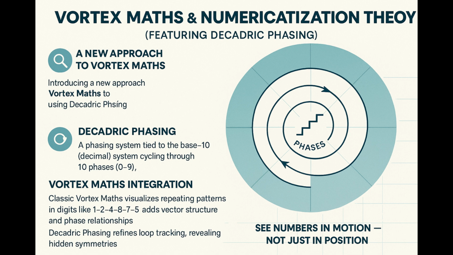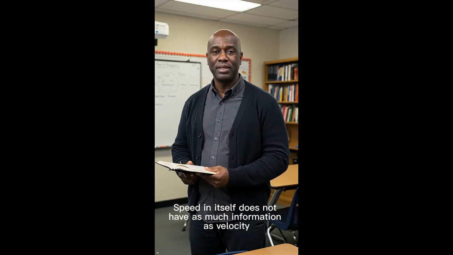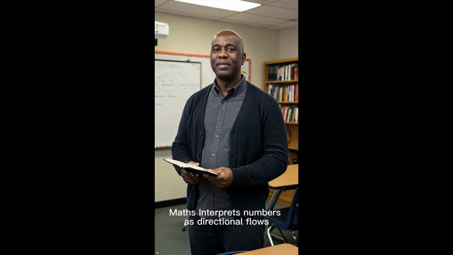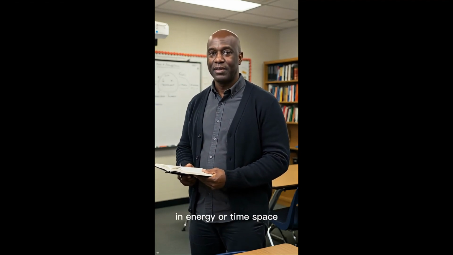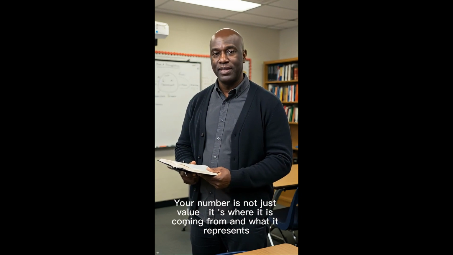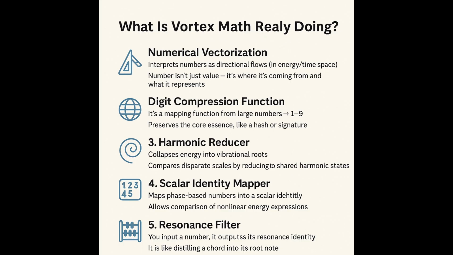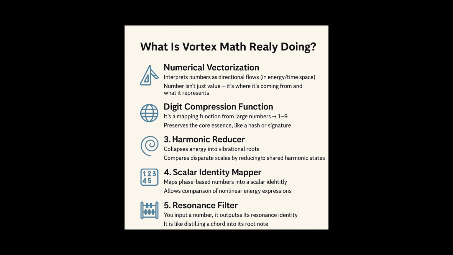It gives some weighting to numbers like a vector. Speed in itself does not have as much information as velocity because speed has no direction, velocity does. Numerical vectorization in Vortex Maths interprets numbers as directional flows in energy or time-space. Your number is not just value, it's where it is coming from and what it represents. This is a digit compression function with a mapping function, from large numbers to 1 to 9. It preserves the core essence, like a hash or signature.